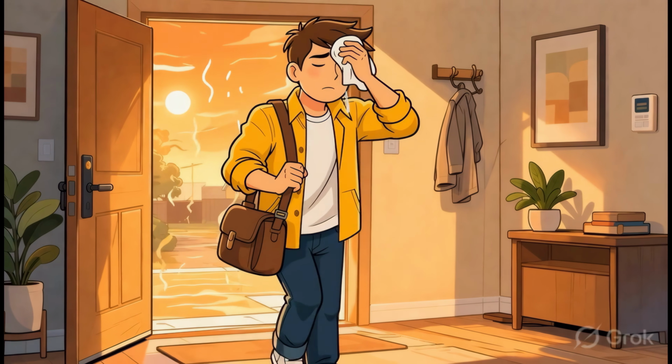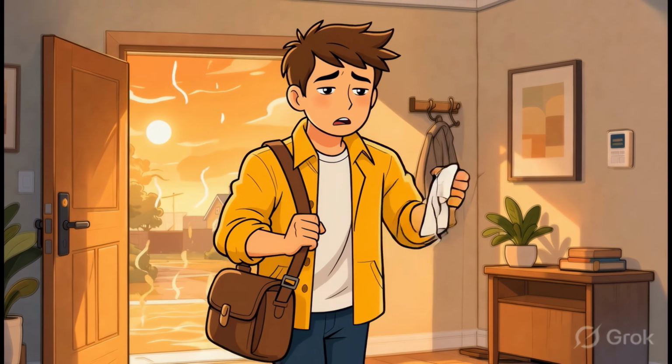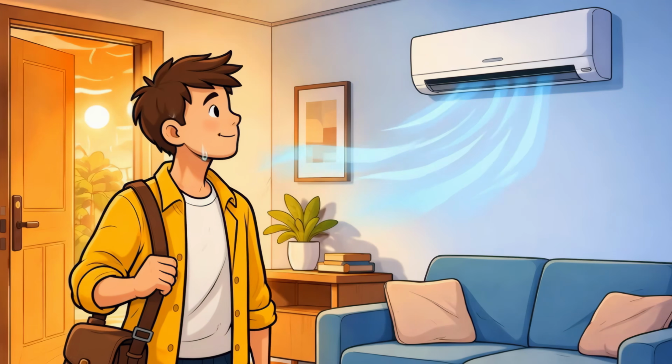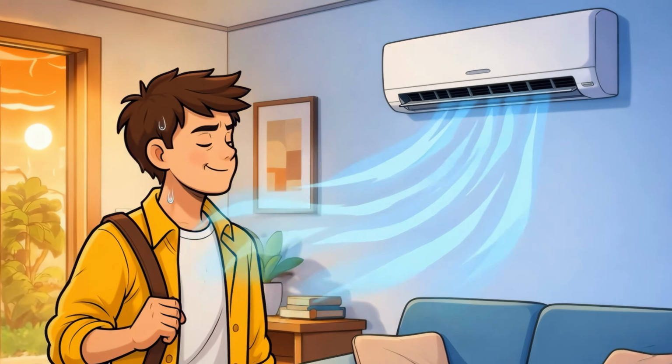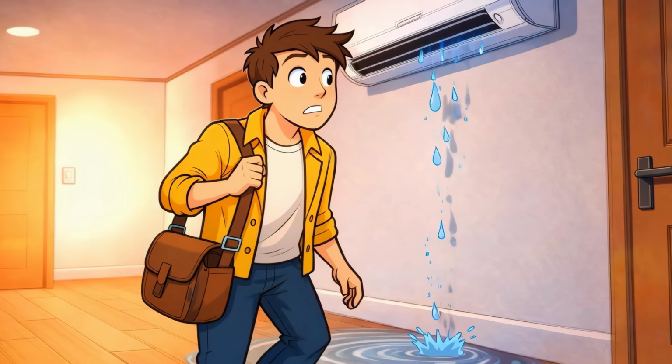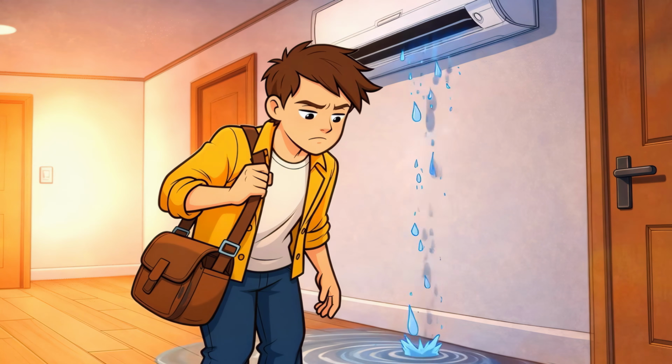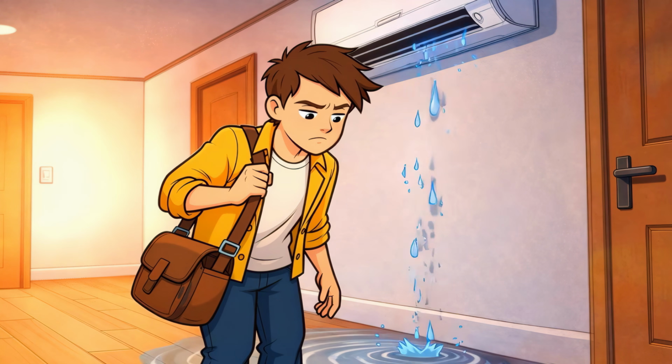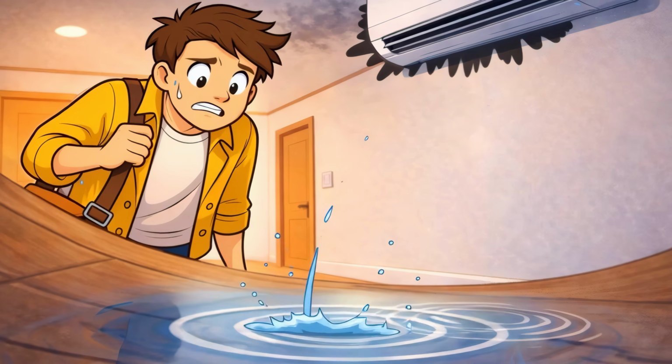Imagine walking into your home after a long, exhausting day in the sweltering summer heat. You're looking forward to nothing more than the crisp, cool embrace of your air conditioning. But as you walk across the hallway, you hear a strange sound. A rhythmic, persistent drip, drip, drip. You look down, and your heart sinks.